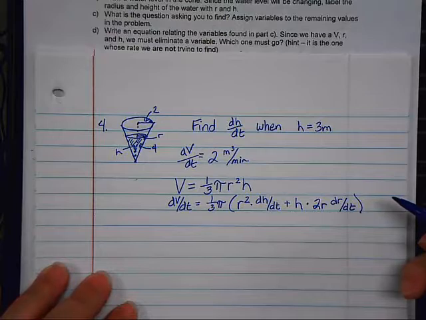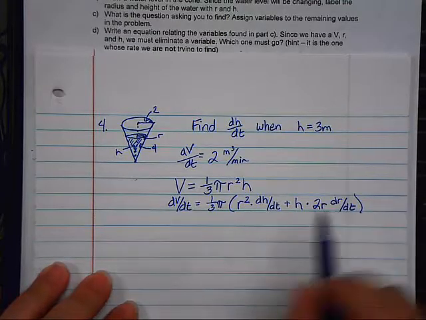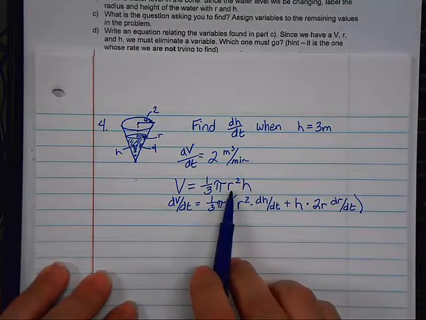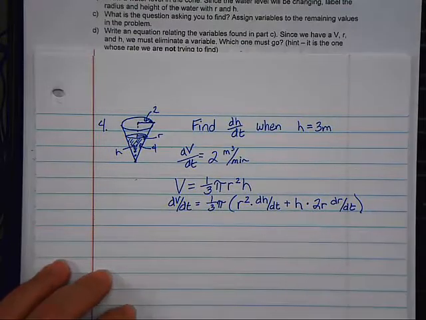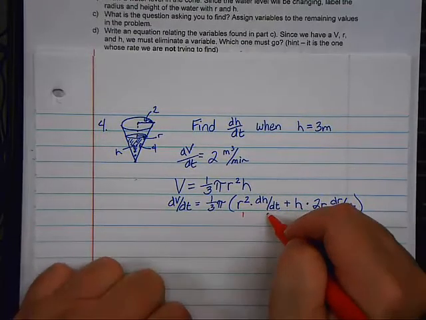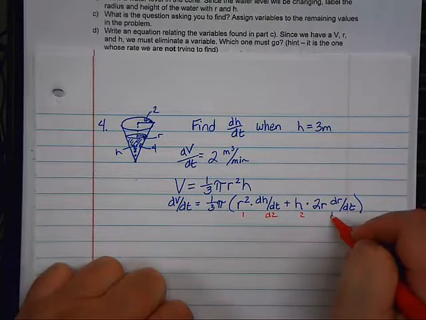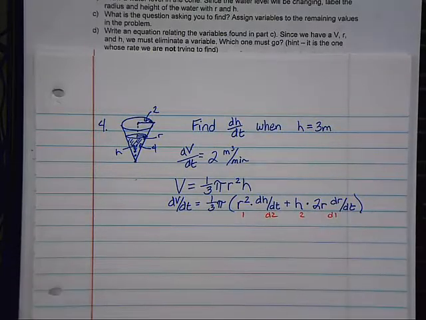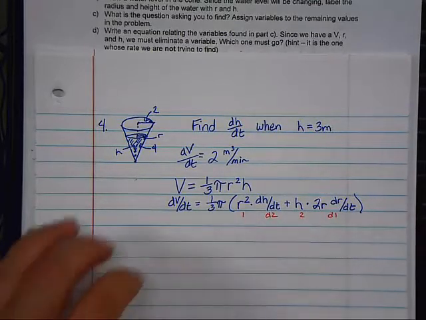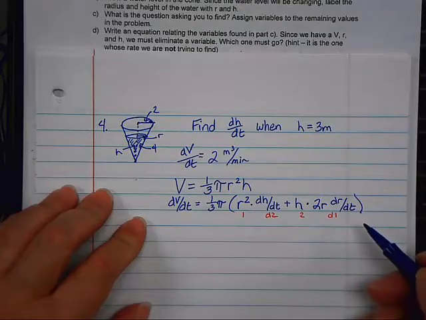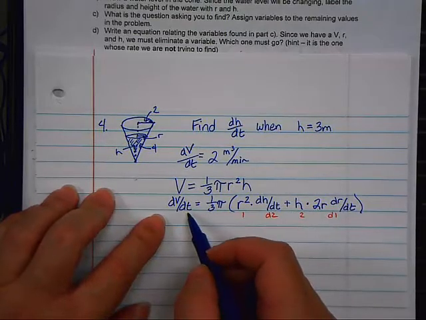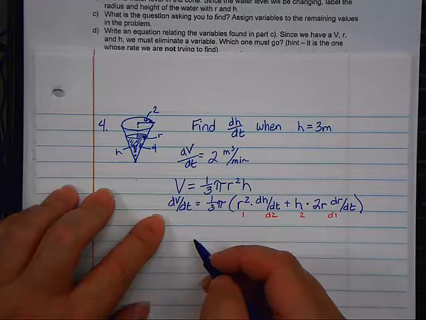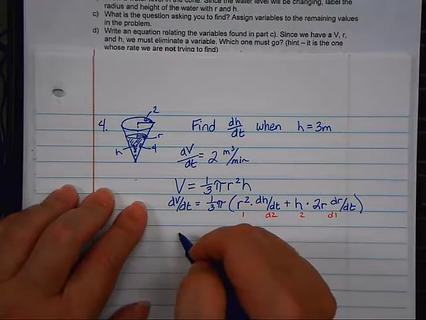All right, now, wait, why'd you write just h? Because that was 2 times d1. Okay? Let me add that in. 1 d2, 2 d1. There we go. Okay, now, let's start plugging stuff in. What is dV/dt? 2. Okay, that's nice and easy.